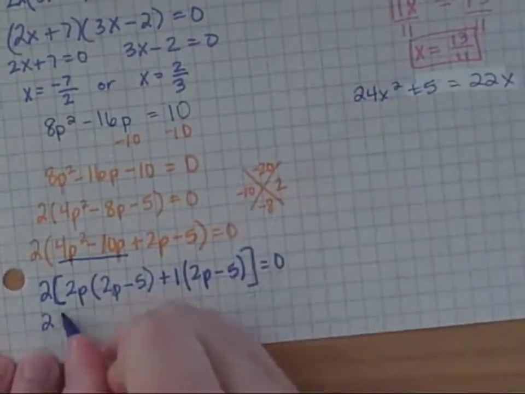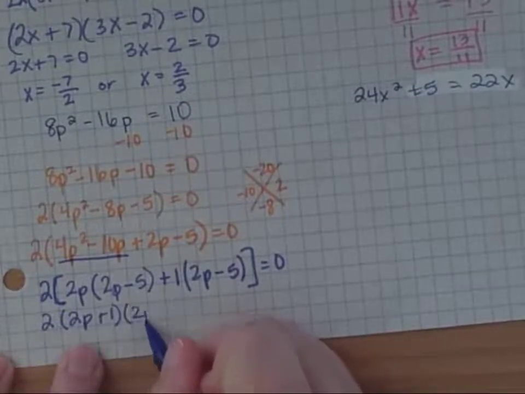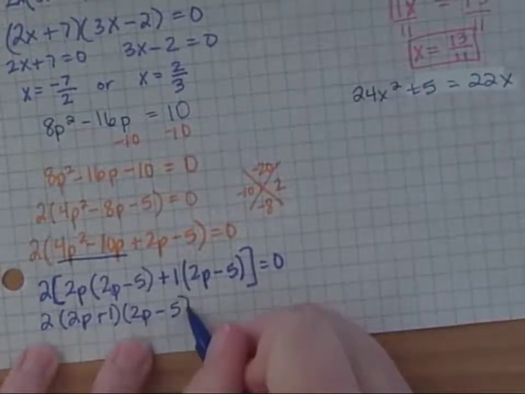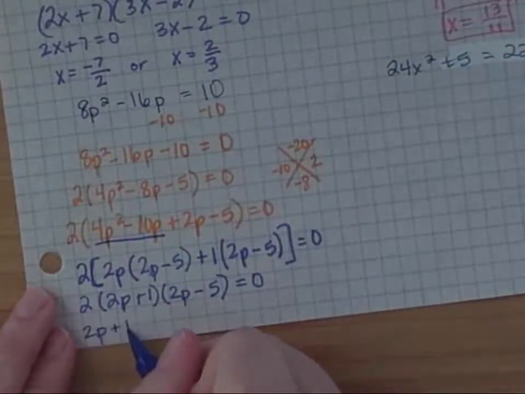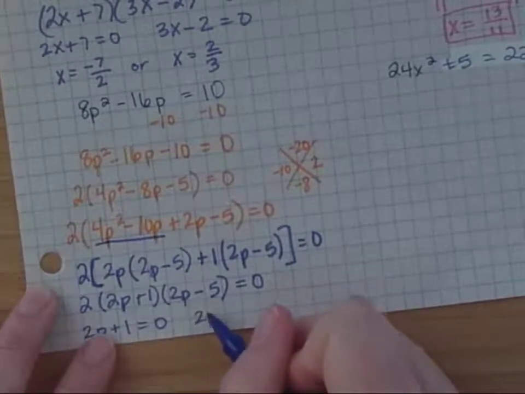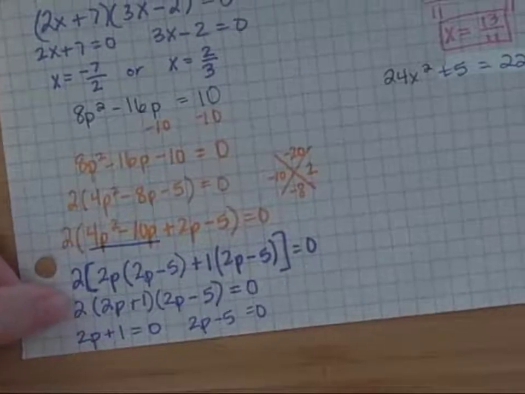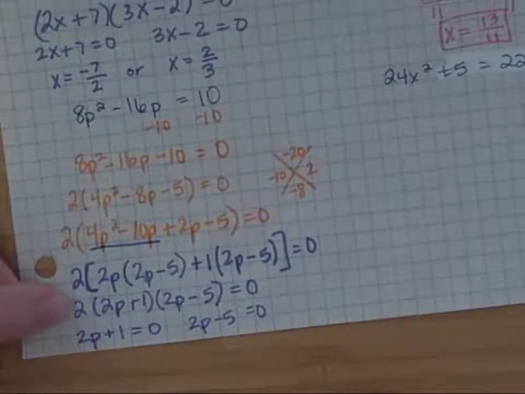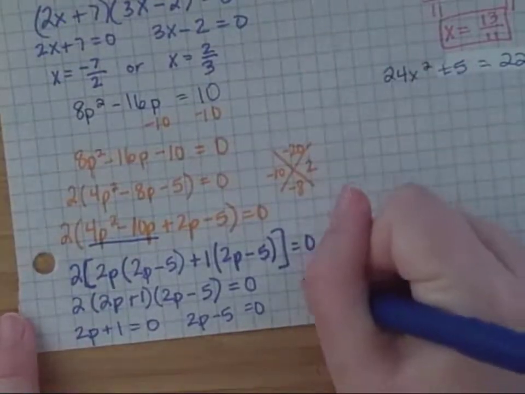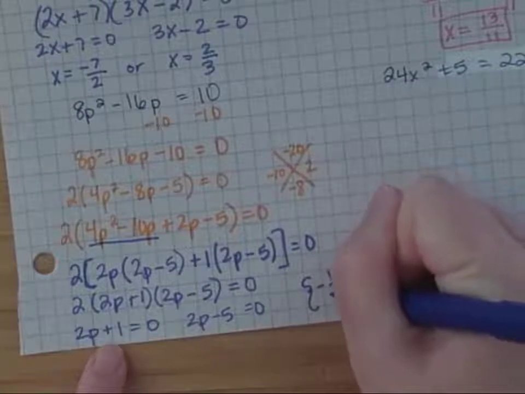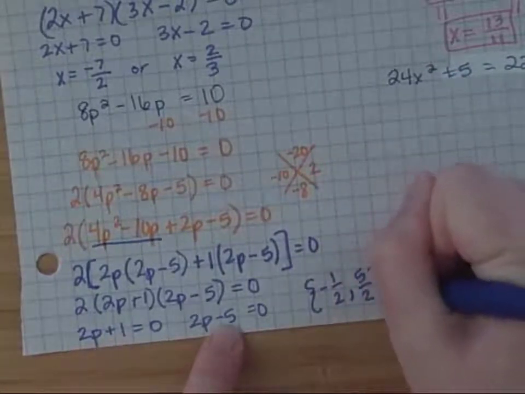So I get 2 times 2p plus 1 times 2p minus 5 equals 0. So 2p plus 1 equals 0, 2p minus 5 equals 0. Remember, we don't have to worry about this coefficient of 2 because there's no variable in it. We're trying to solve for p. So p can equal negative 1/2 in this case, or 5/2 in this case.